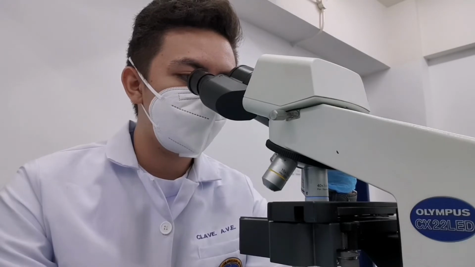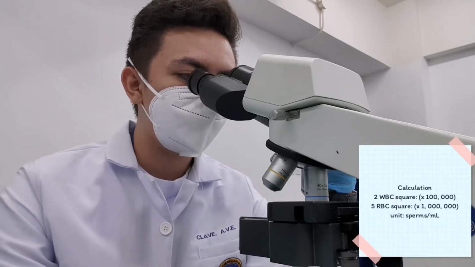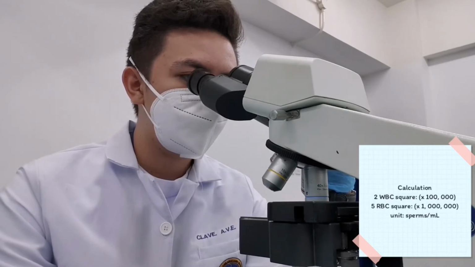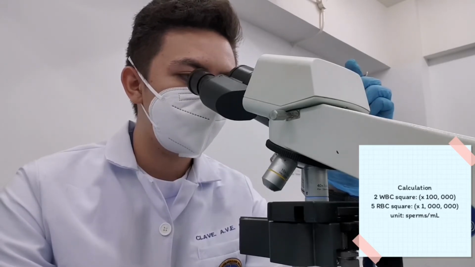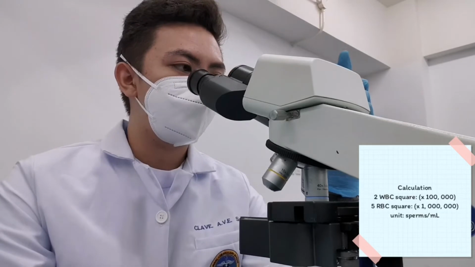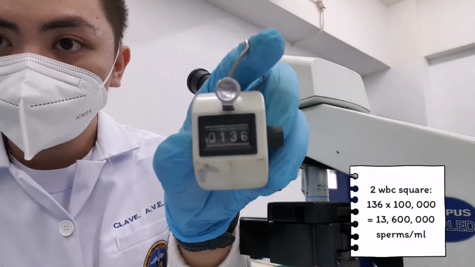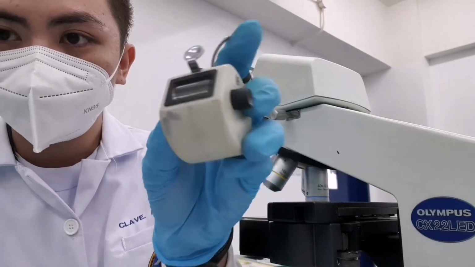Then view it under the microscope. For the calculation, if you use 2 WBC square, the factor is 100,000. If you use 5 RBC squares, the factor is 1 million. For example, you use the 2 WBC square, so 136 multiplied by 100,000 is equal to 13,600,000 sperms per ml.